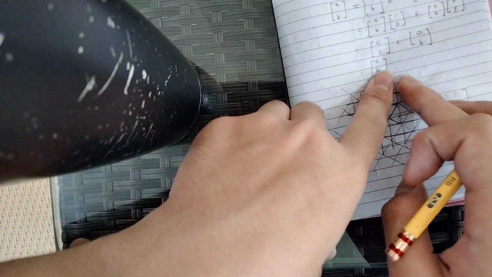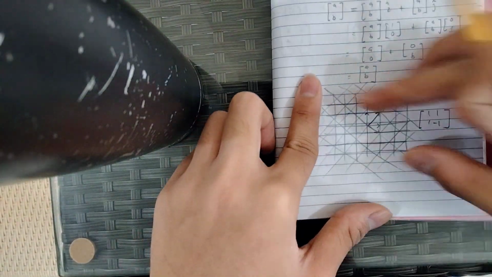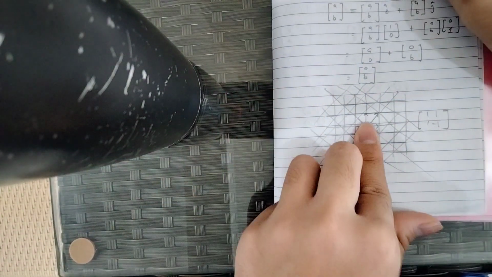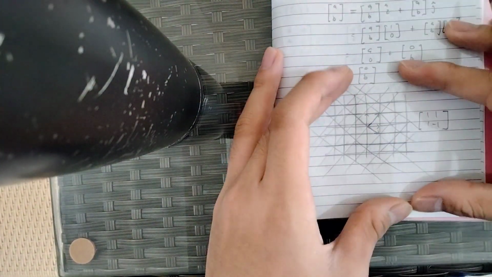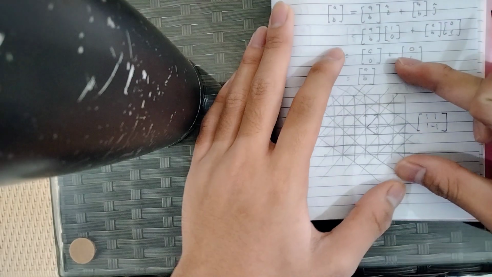So this is our old coordinate system, and this tilted version is now our new one. It's basically just a rotation. We just rotated every vector this way. So this matrix alone changes the entire coordinate system.